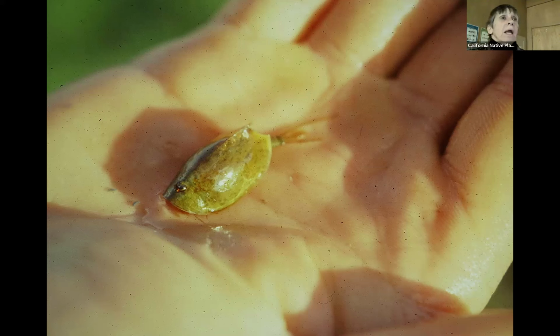And if you think about it, if you can take your winnowing basket and scoop up half a cup of shrimp and make shrimp paste out of it, that's a lot less work than having to process acorns for your food. So the Native Americans did harvest seeds from the grasslands and the vernal pools and also fairy shrimp.